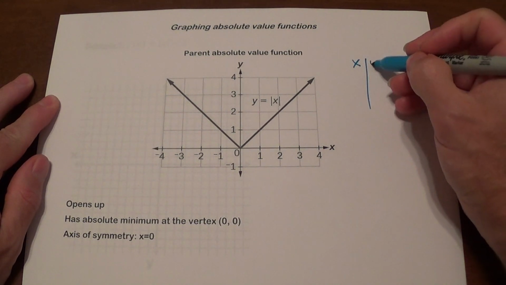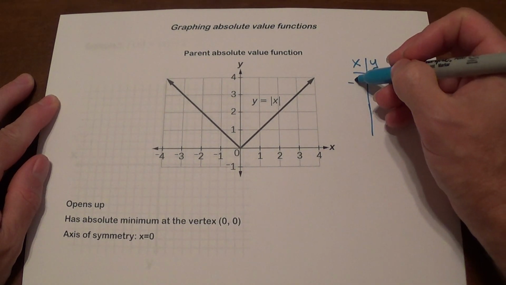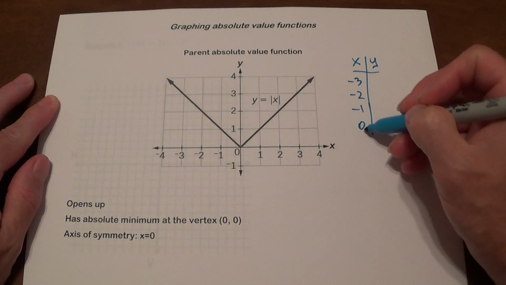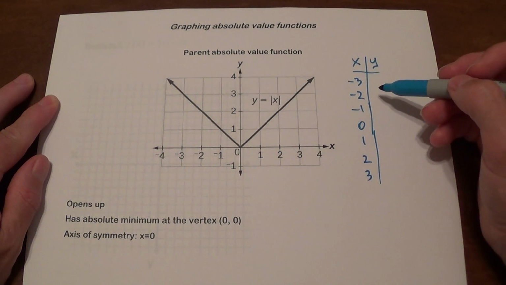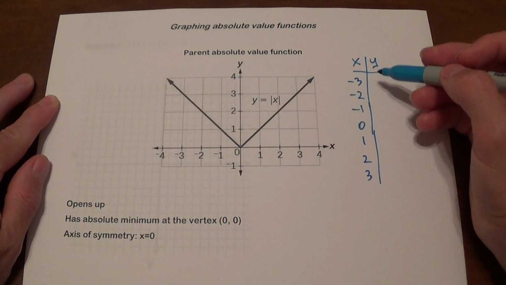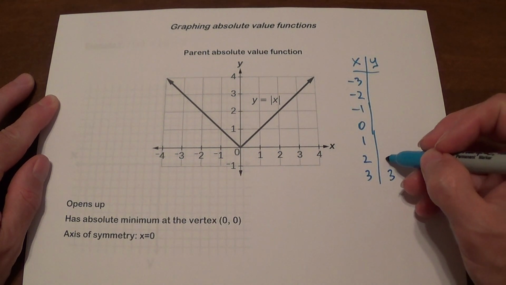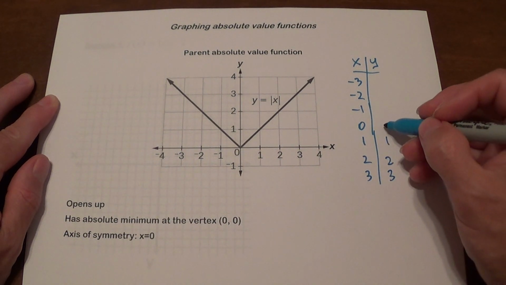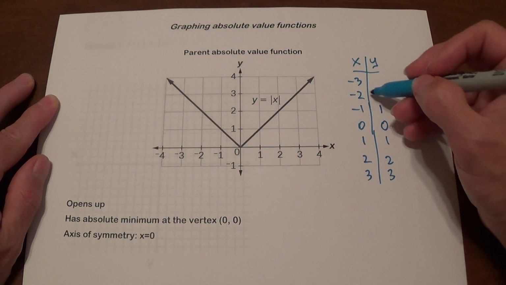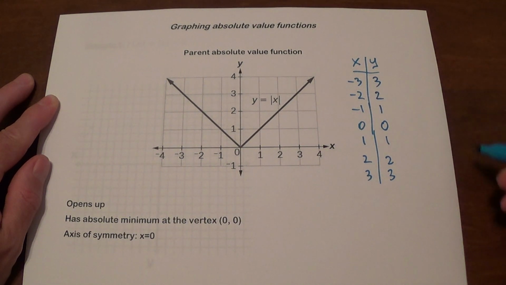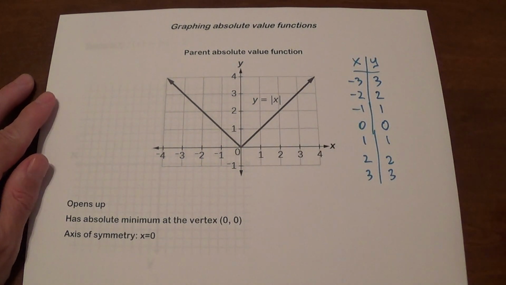If you make a table of values and you pick numbers -3, -2, -1, 0, 1, 2, 3, then for each value you find its absolute value. And so for positive numbers it's pretty straightforward. It's going to be the same numbers. Absolute value of 0 is 0. The absolute value of -1 is 1. This one's going to be 2 and this one's going to be 3. This is how we get this graph.